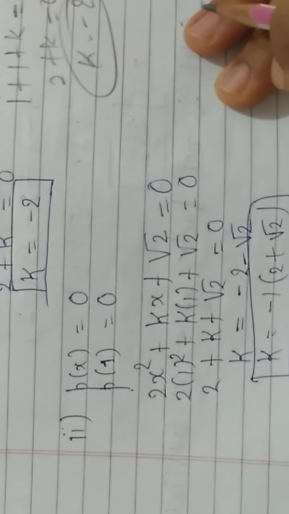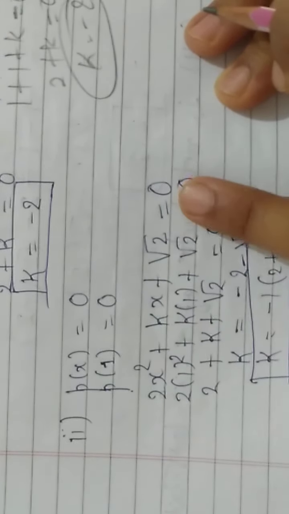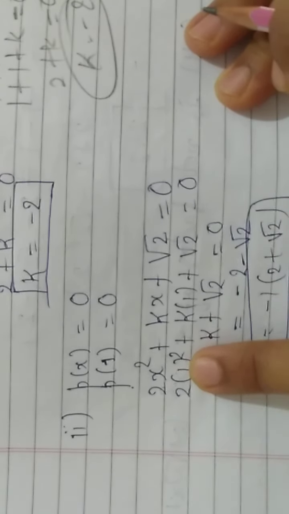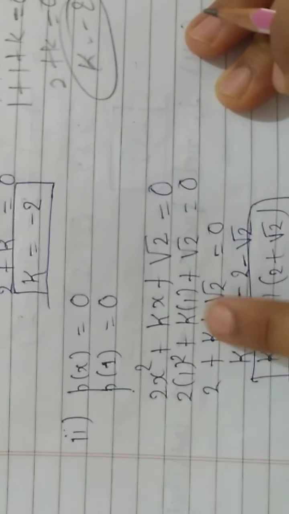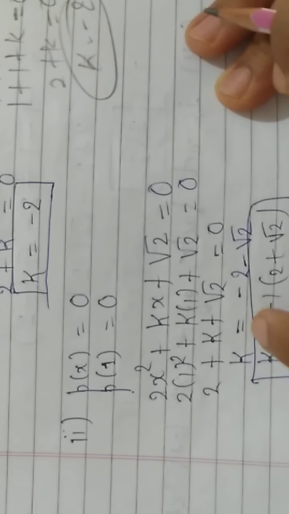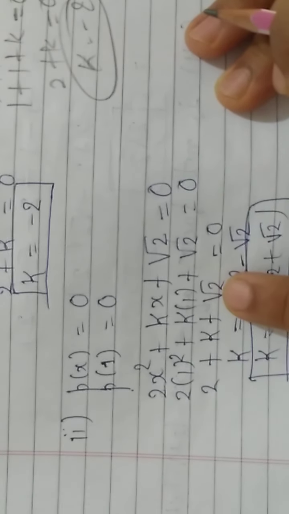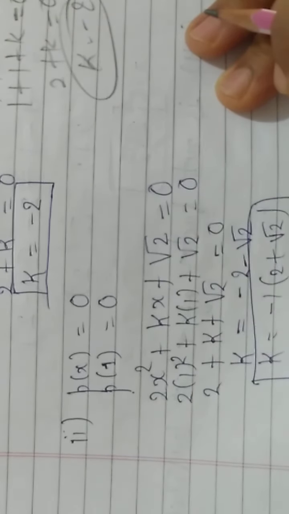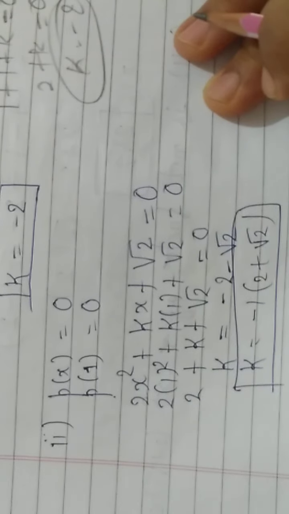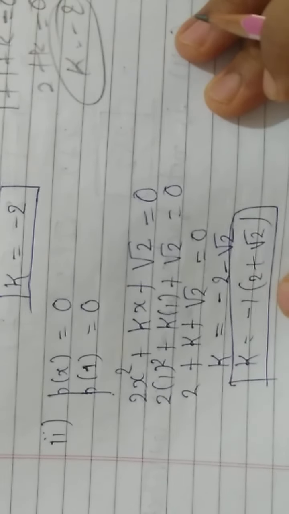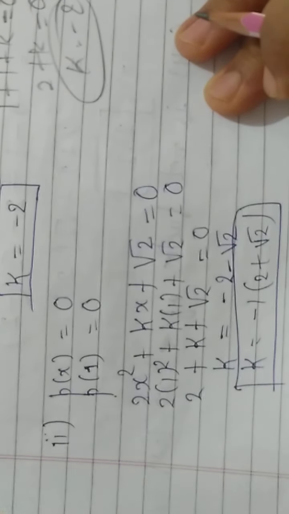directly I wrote 2x square plus kx plus under root 2 is equal to 0. In place of x I wrote 1, so 2 ones are 2, plus k plus under root 2 is equal to 0. Now k is equal to, this root 2 is going to the right hand side, so it becomes minus under root 2, and plus 2 is going to the right hand side, so it becomes minus 2. So minus 2 minus root 2. From both we can take minus 1 common, so in bracket 2 plus under root 2.